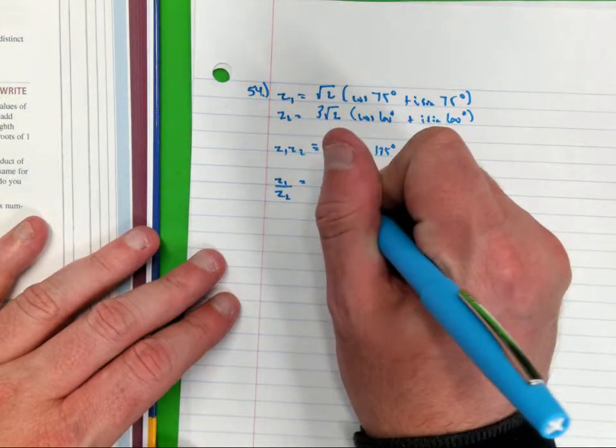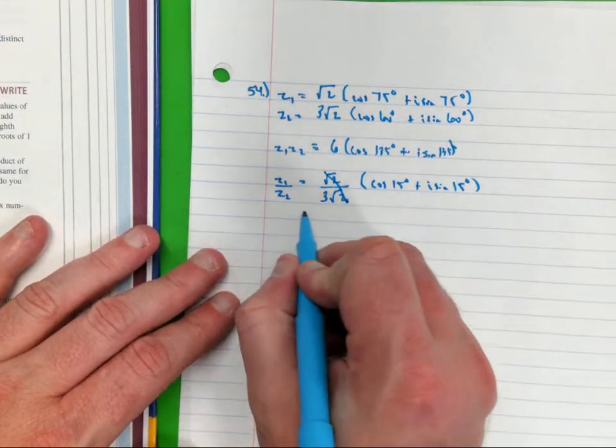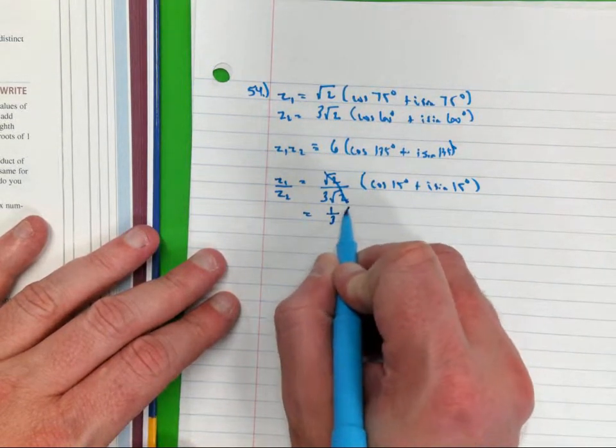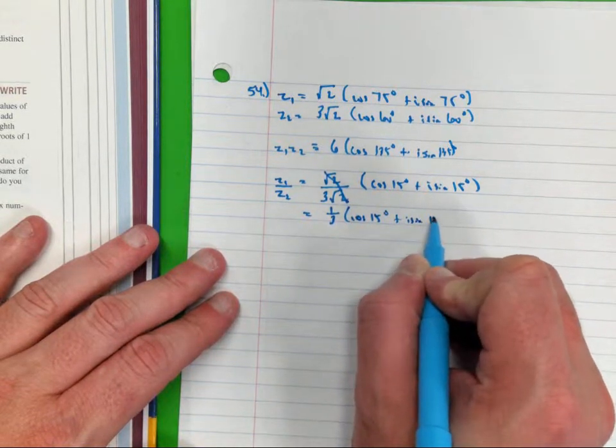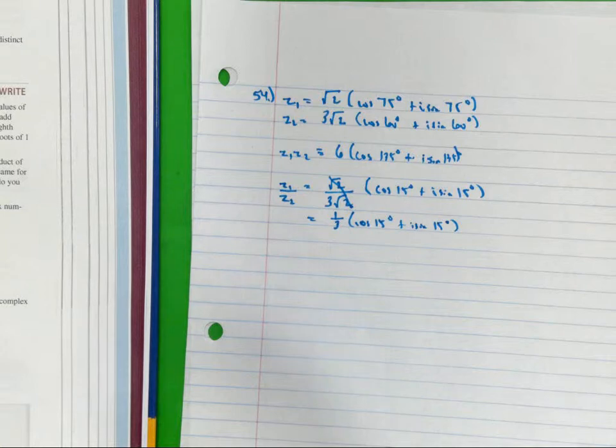What happens to square root of 2's? And that's your answer. 1/3 times cosine 15 plus i sine of 15.